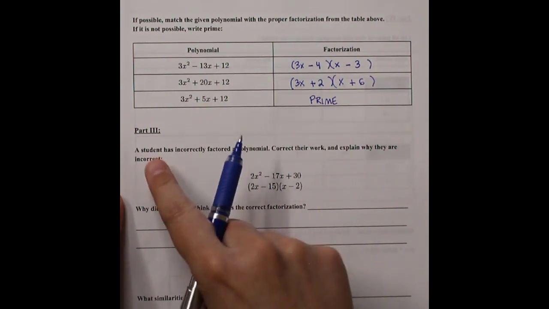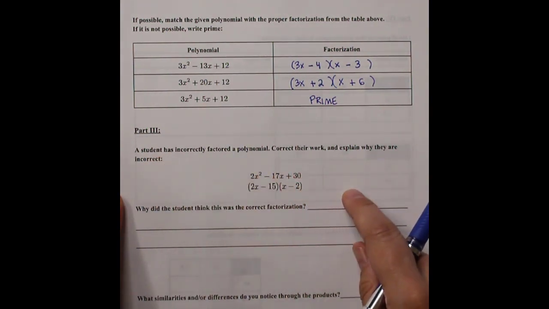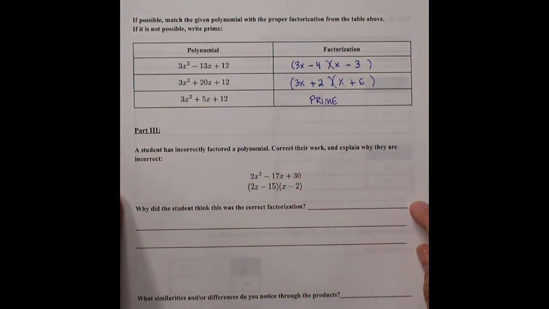Okay, so part 3. I want you to take a look at part 3, pause the video, read this, and see what you can come up with.